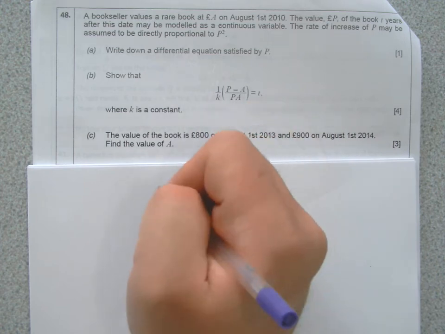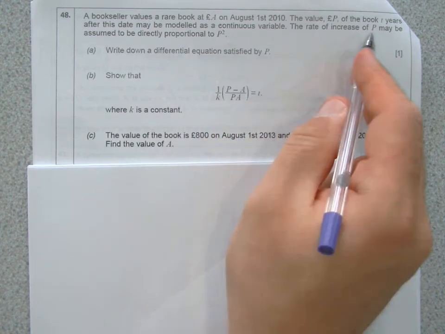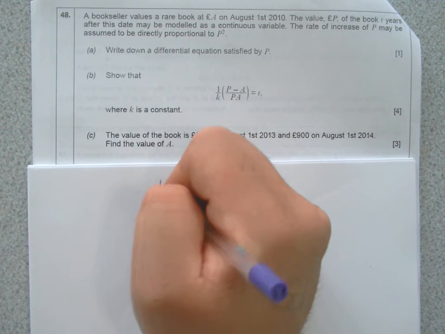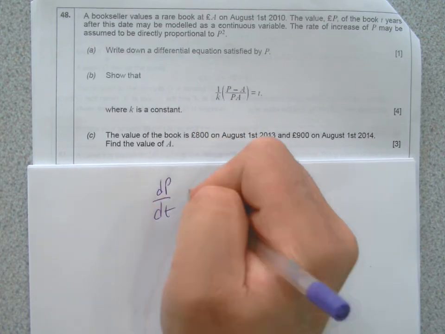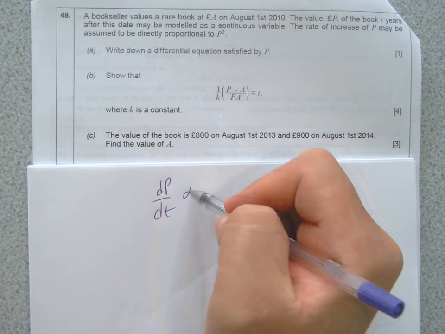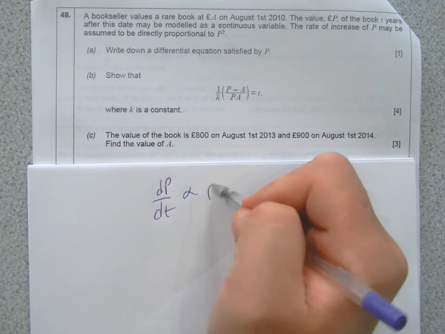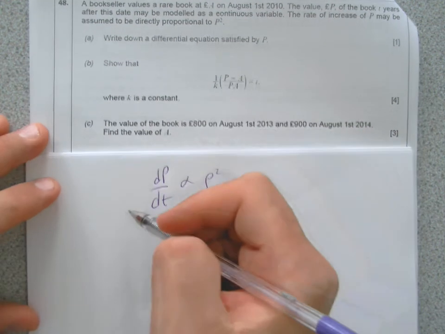So basically, rate of increase of P, right? That means how P changes with respect to time. So dP/dt is proportional, because it's directly proportional, and it would be positive then, to P squared, right? So set up a differential equation.